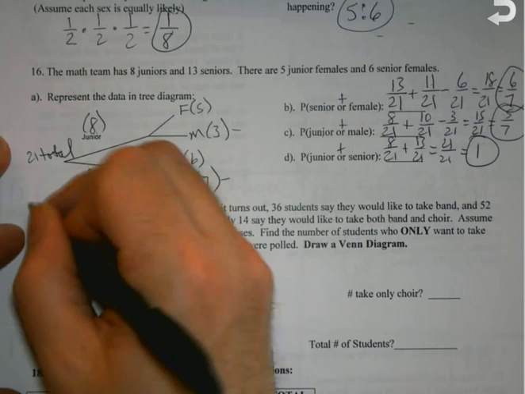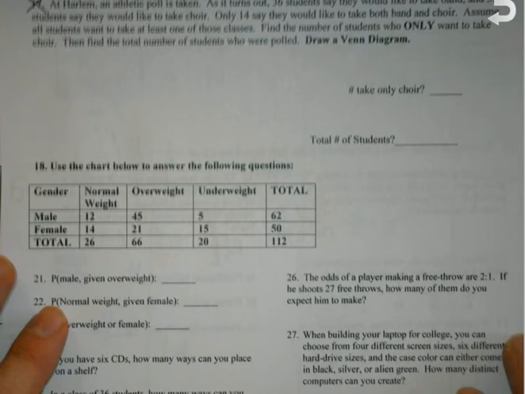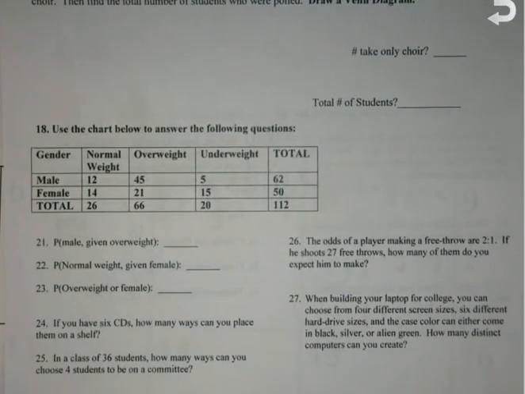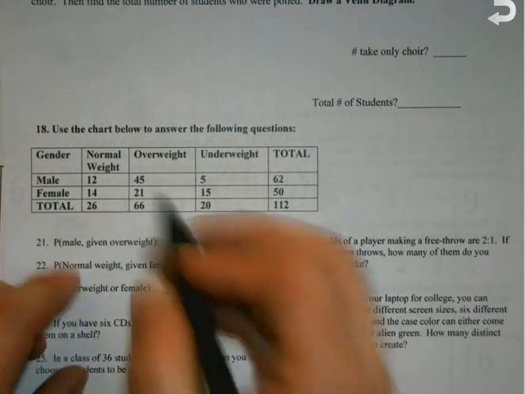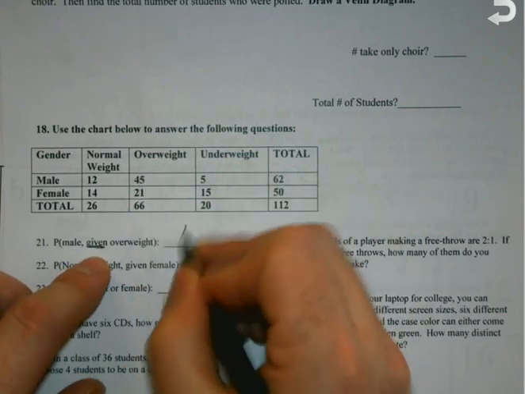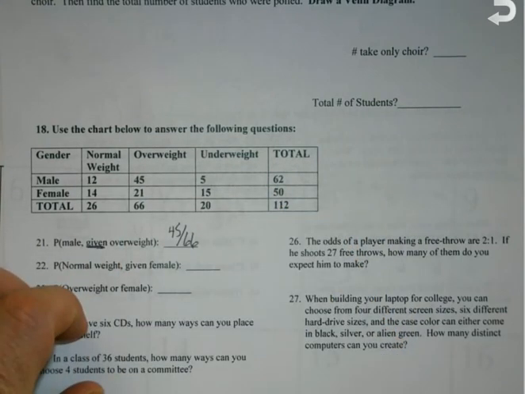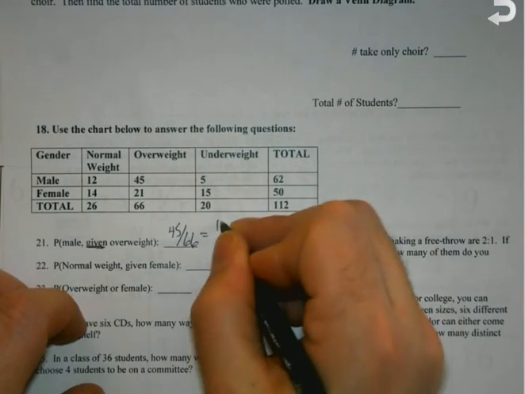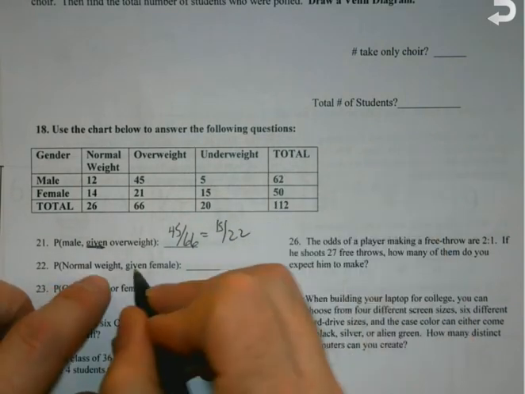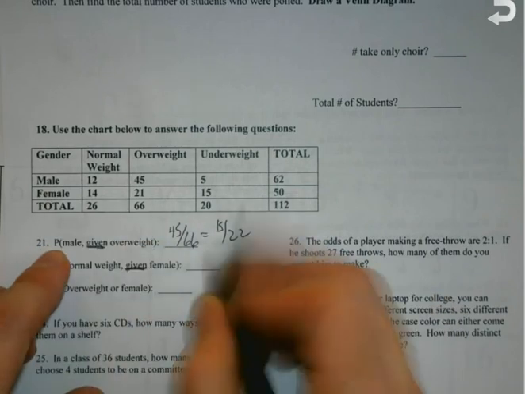17 we skipped. We're going to get rid of the Venn diagrams. We got rid of that in favor of odds. Good move. Use the chart to answer the following questions. All right, let's finish this off. Probability of male given they're overweight. So I'm only looking at the overweight crowd here. It's a male, and I work it that way. And of course, I've still got to reduce. Okay, but look at the given part first. That'll tell you the group, given that they're a female.